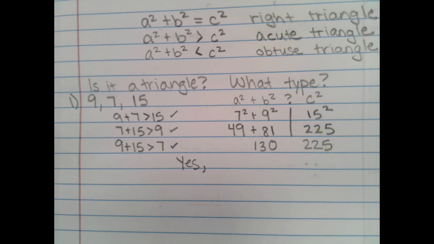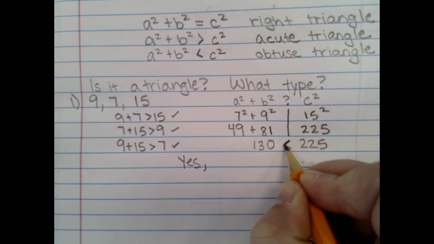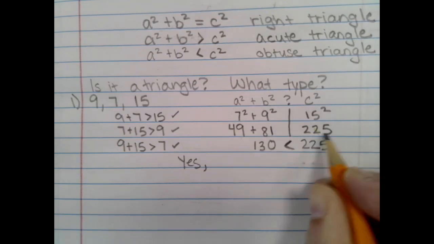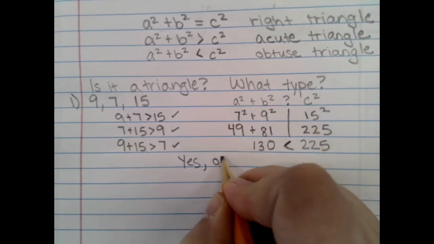Acute. Okay. When that C is bigger, not acute. It's obtuse. C is bigger. 225 is a bigger guy. So if he's bigger, he has to be longer, it has to be wider, so it has to be obtuse. So it should be obtuse.